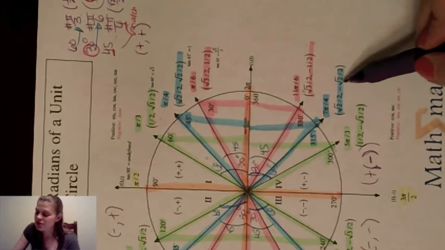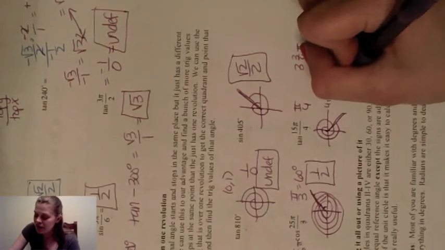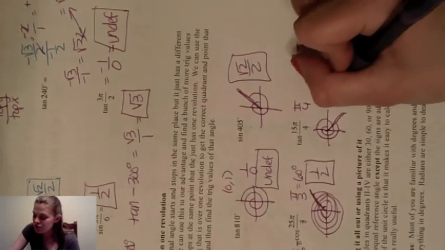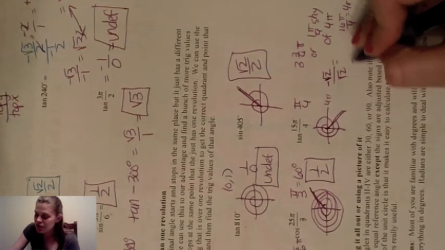I want to find the tangent. Our shortcut for the tangent is the top of the y over the top of the x. So I do the top of the y, which is root 2, over the top of the x, which is root 2. The y value is negative, so negative root 2 over root 2 is a negative 1. Okay? That's how you do it with your coterminal angles.